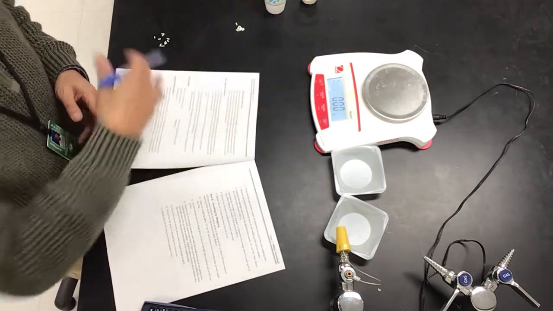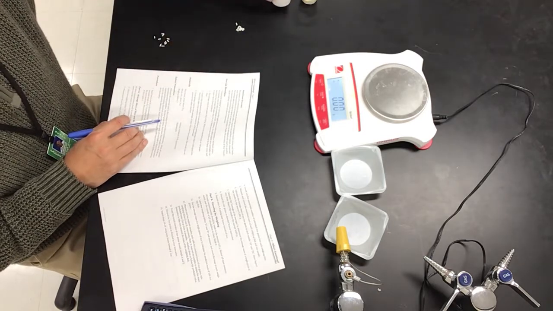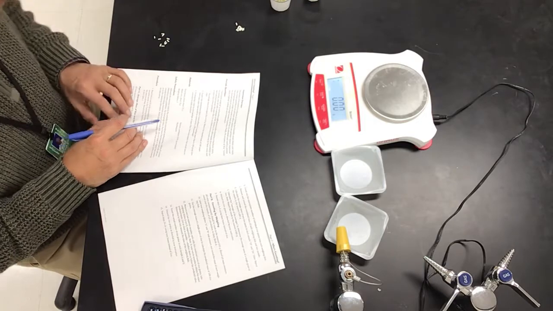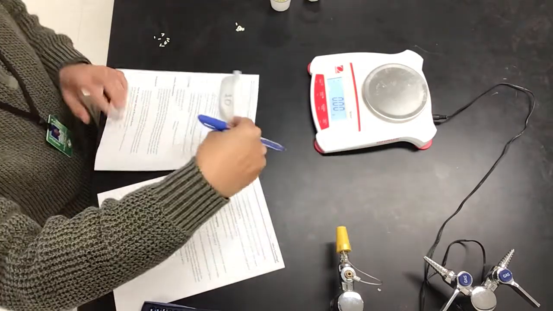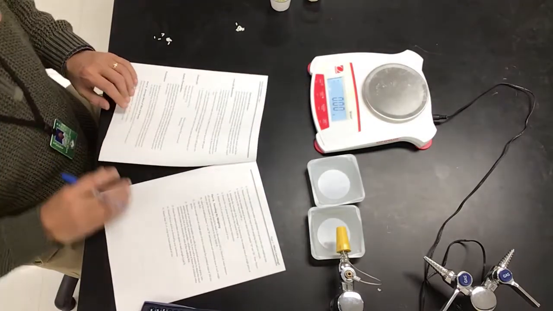I've already prepared the sample here. You have navy beans, here's a navy bean. You have rice, grains of rice. You have 2 weighing dishes, labeled 10 and 20 already. Then you have the balance scale, all right?